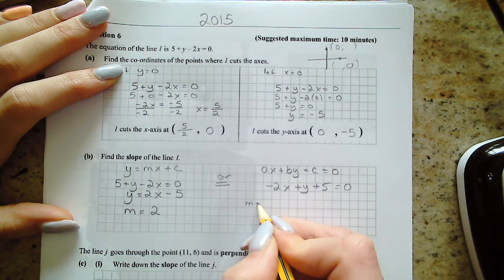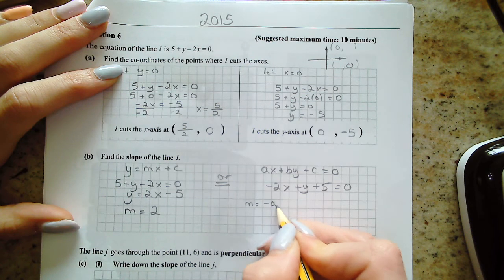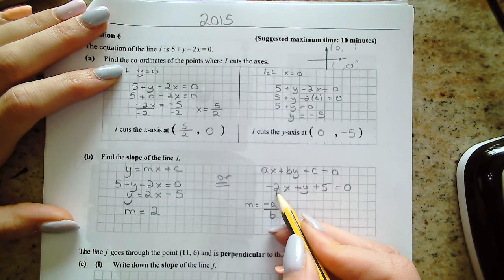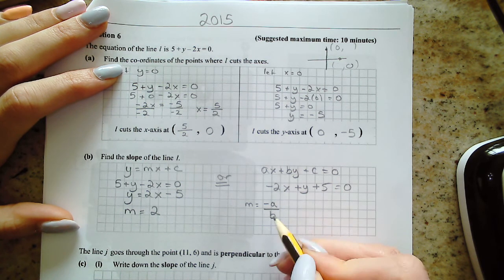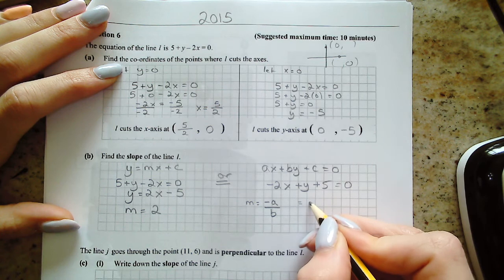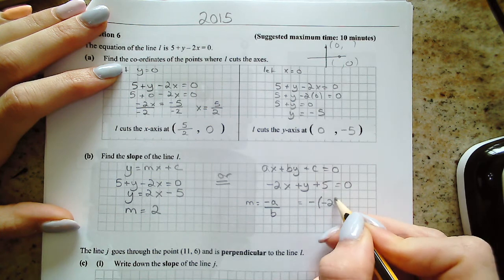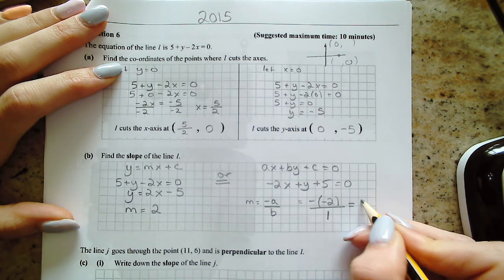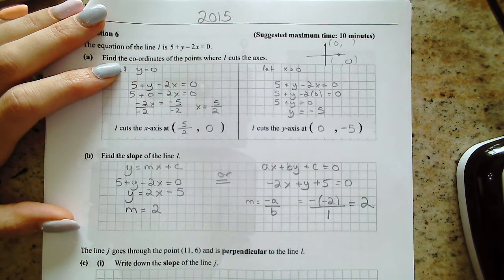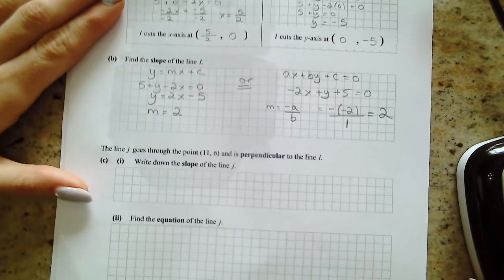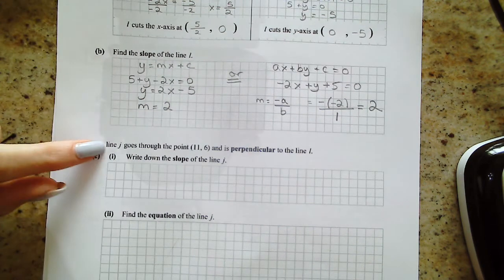I have the little formula m equals minus a over b, a being the coefficient of x, so the number in front of x here, and b being the coefficient of y. In this case, a is minus 2, and b is just the number 1, and you would get a slope of 2. So both are perfectly fine. Choose your favourite.